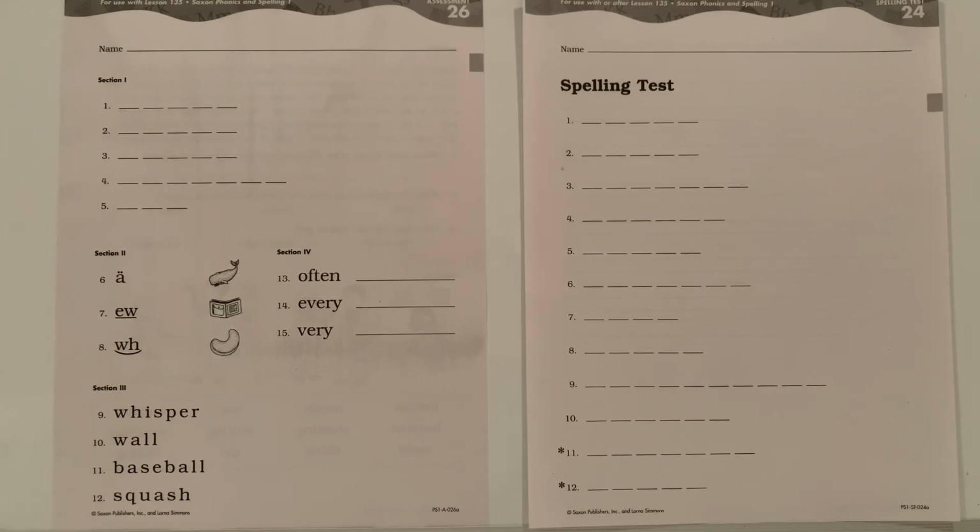1 through 5, I'm going to read the word, and I want you to spell it on the line. As we go through the words, you will probably notice which pattern they are focusing on for you. Number 1, wheel. The wheel on my wagon fell off. Wheel.